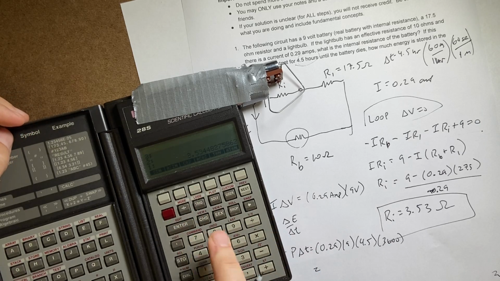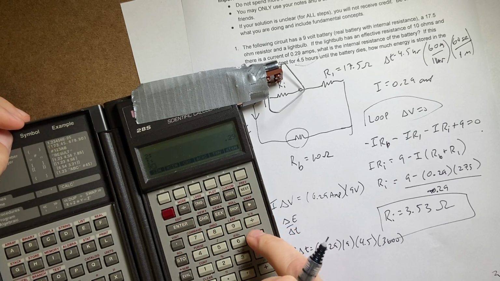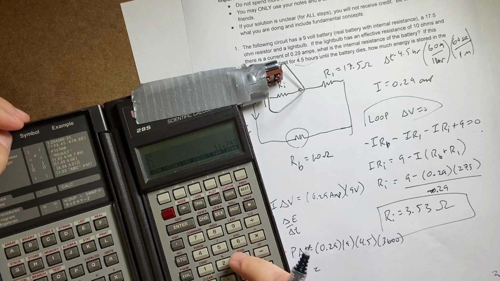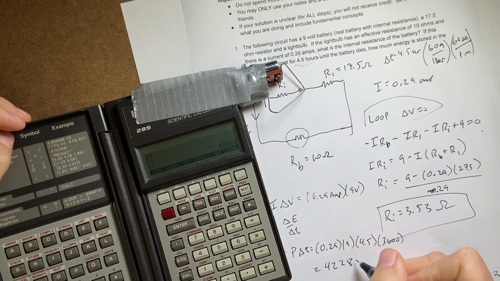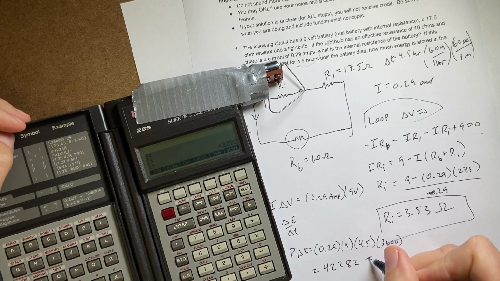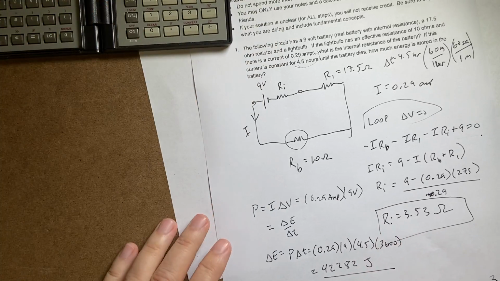So if I put all that in, I get 0.29 times 4.5 times 3600, and I get 42282 joules. The end.